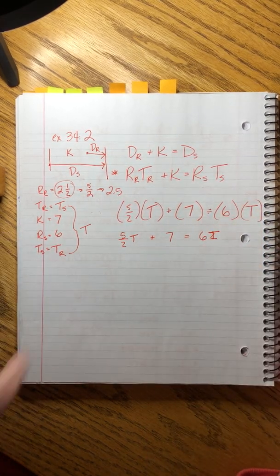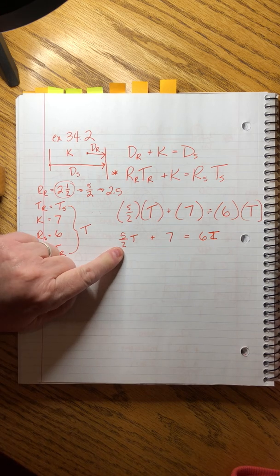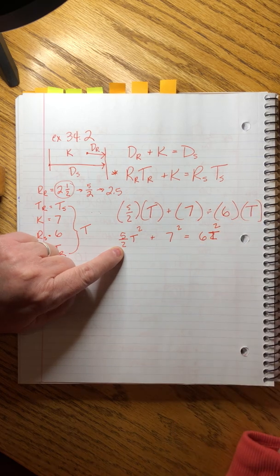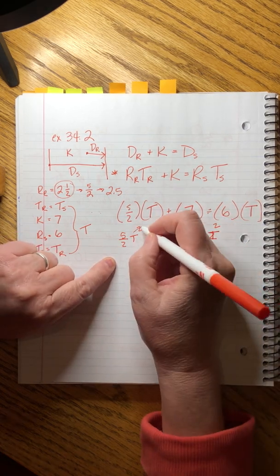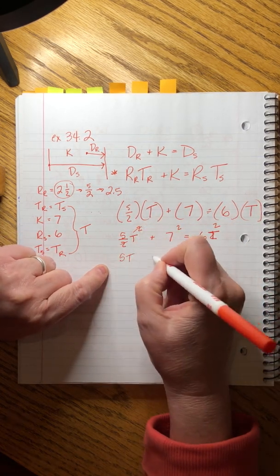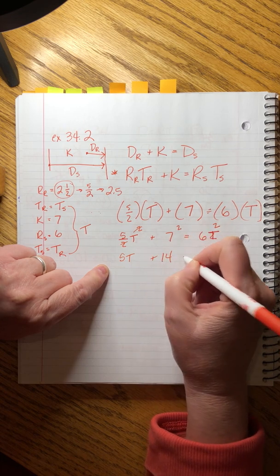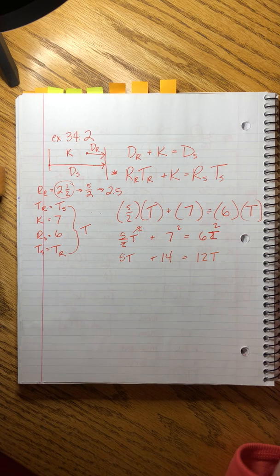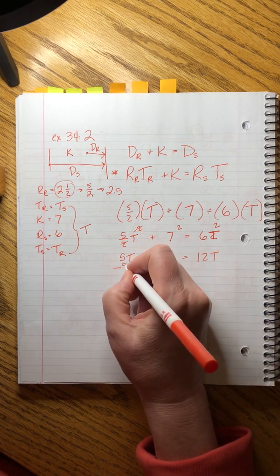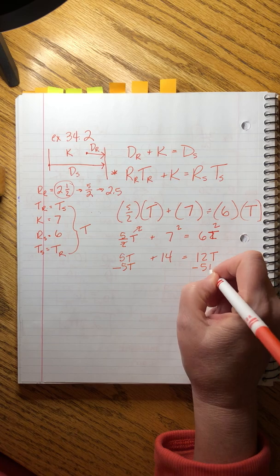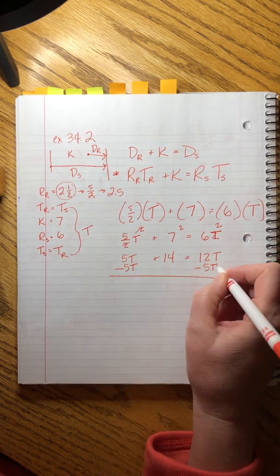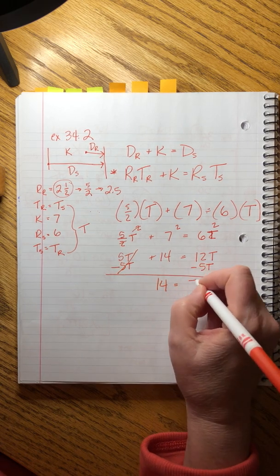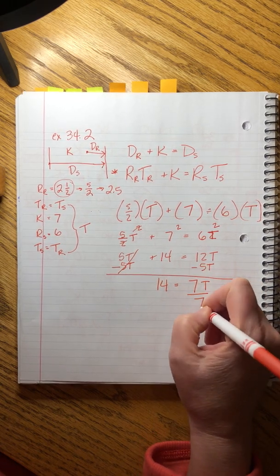Now, first things first, let's blow up this denominator. We're going to multiply every term times 2. This cancels. We get 5T plus 14 equals 12T. All right, I like that. Subtract 5T from both sides. T's are over here. 14 equals 7T. John.